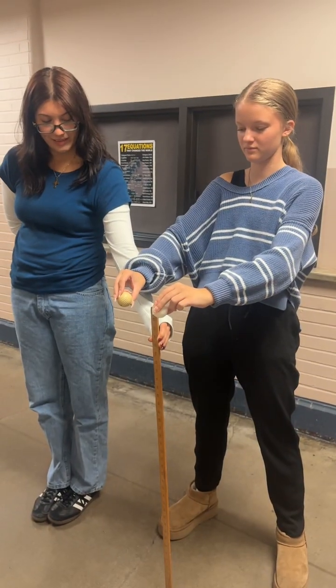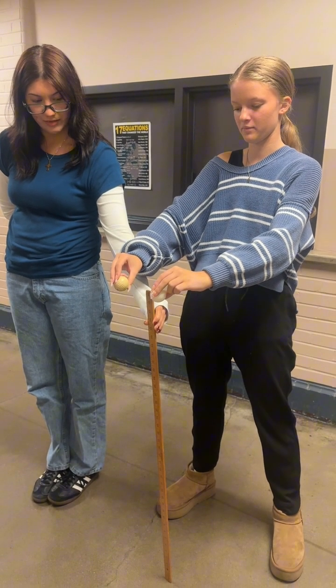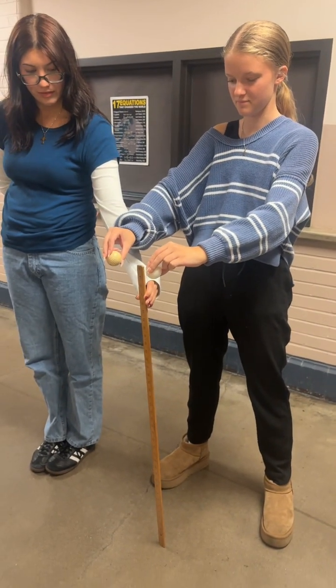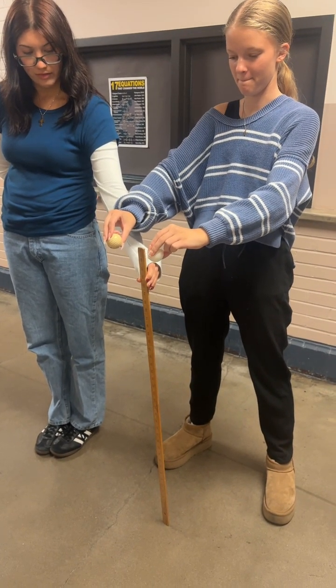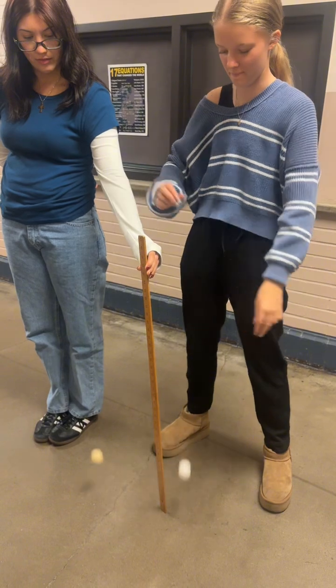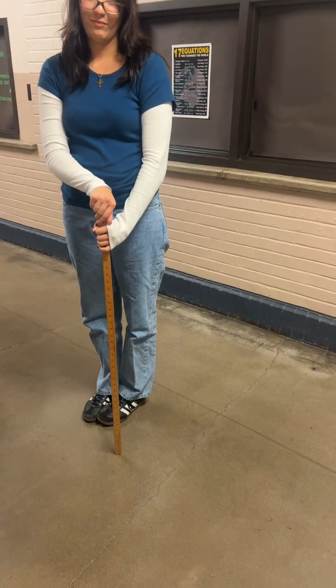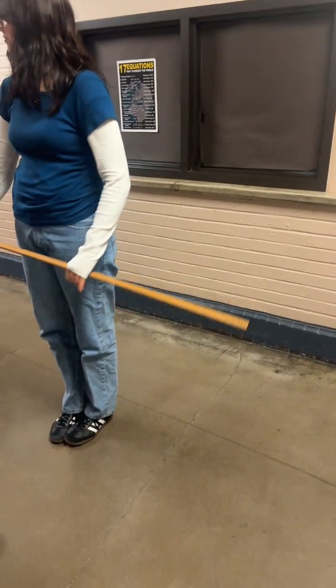Perfect. Now we're going to take a golf ball and a ping pong ball, and we're going to drop them at the same height, which is 1 meter, and we will see how fast they drop. As you can see, even though one bounced more because it is lighter, they both dropped at the same speed.